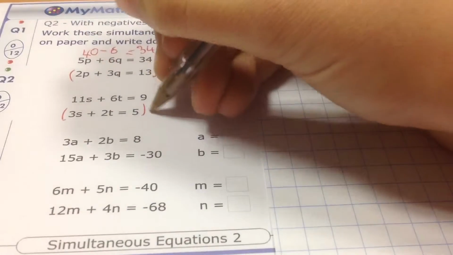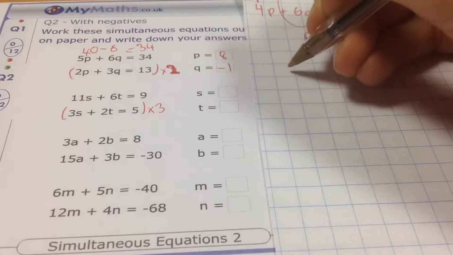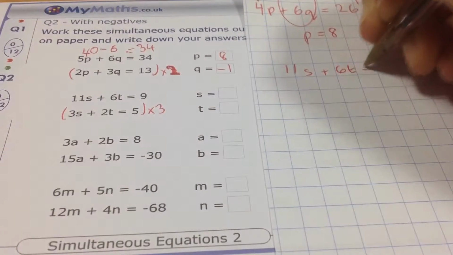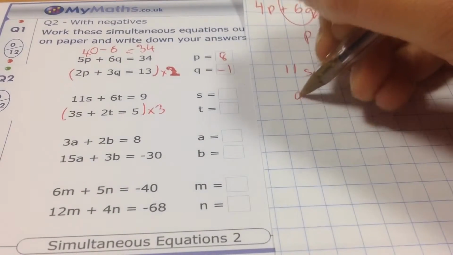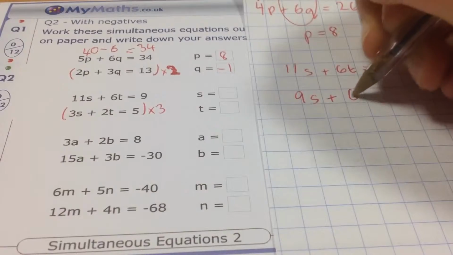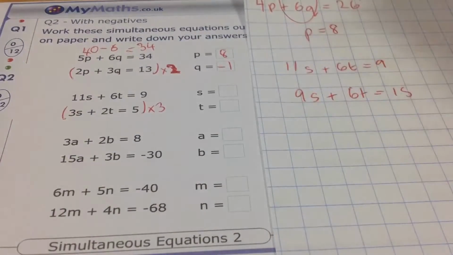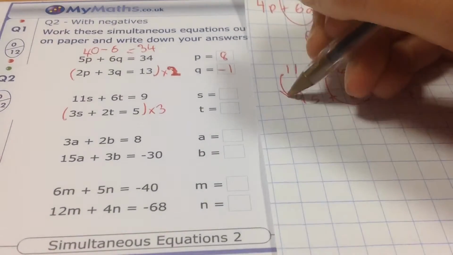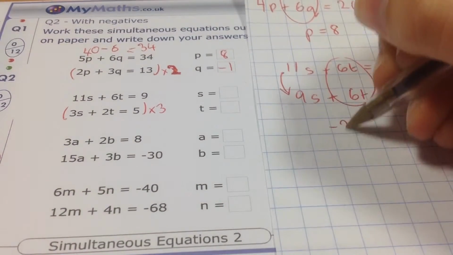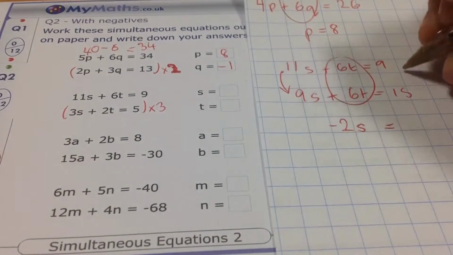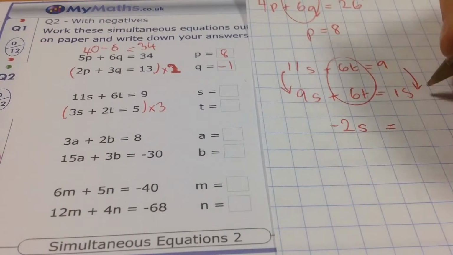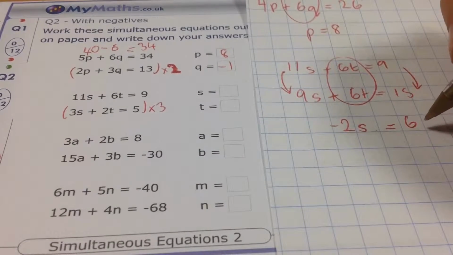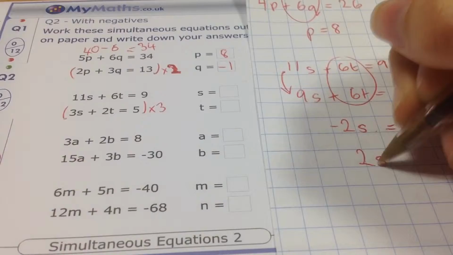So we're going to triple the bottom equation, giving us 11s plus 6t equals 9, and 9s plus 6t equals 15. I'm going to go down here just to remind you that you can do this with negatives. So to go from 11s to 9s, we are taking away 2s. And that's going to give me 6.